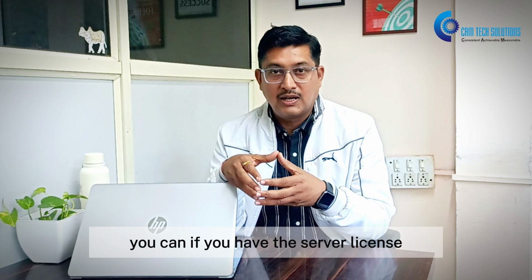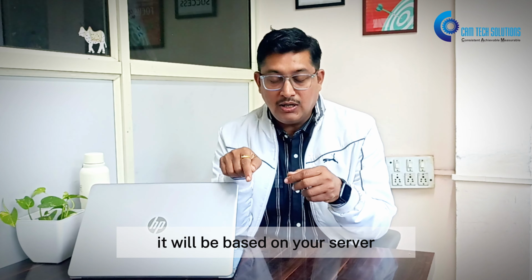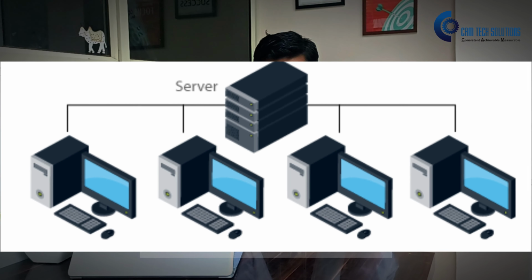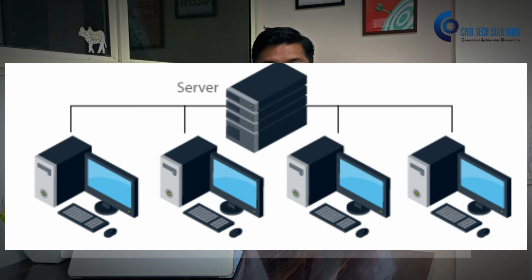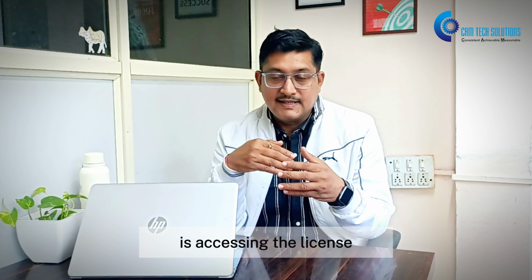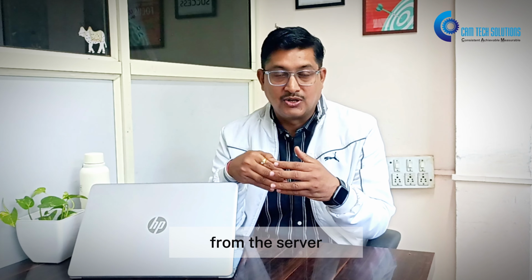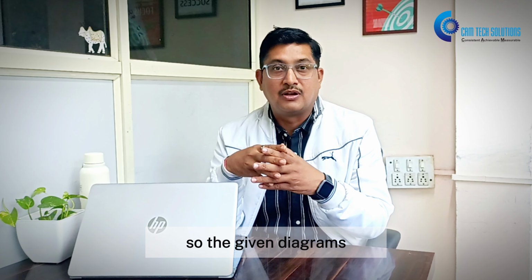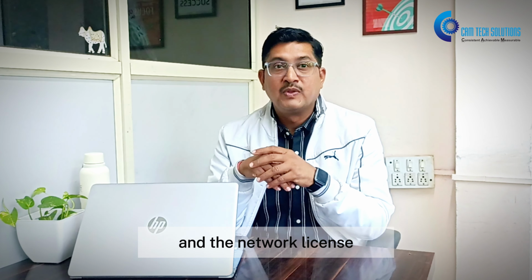If you have the server license, it will be based on your server, and all the PCs in your network are connected to the server. Your PC accesses the license from the server. The given diagrams will tell you clearly the difference between the standalone license and the network license.